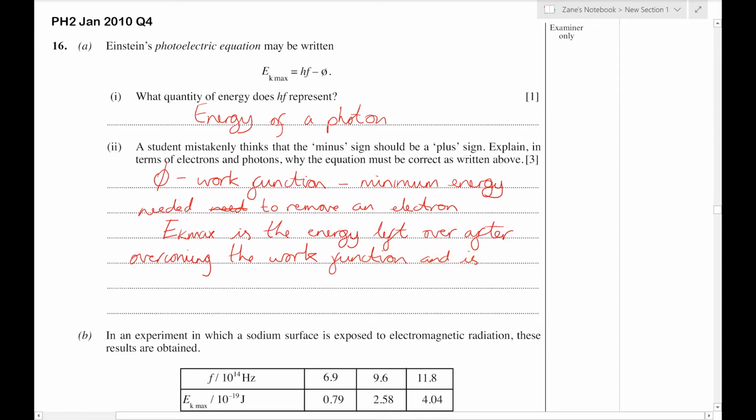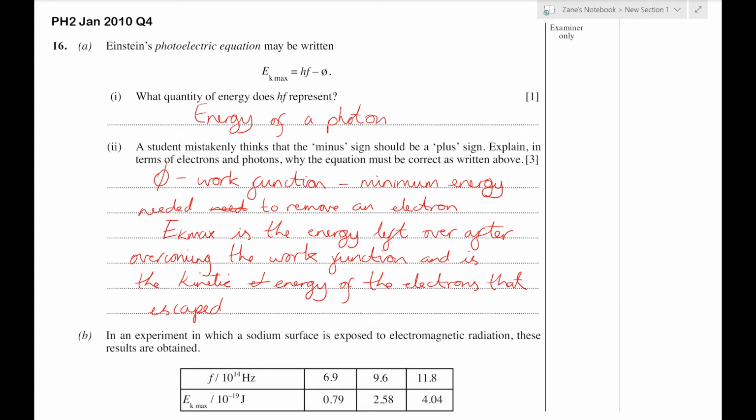And it's going to be the kinetic energy of the electrons that have escaped. So basically the idea is that the energy of the photon first of all overcomes the work function, allows the electron to escape from the surface of the metal, and whatever is left over becomes that maximum kinetic energy of the electron.